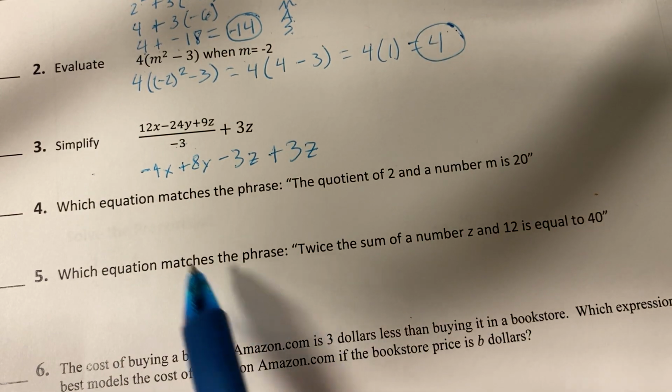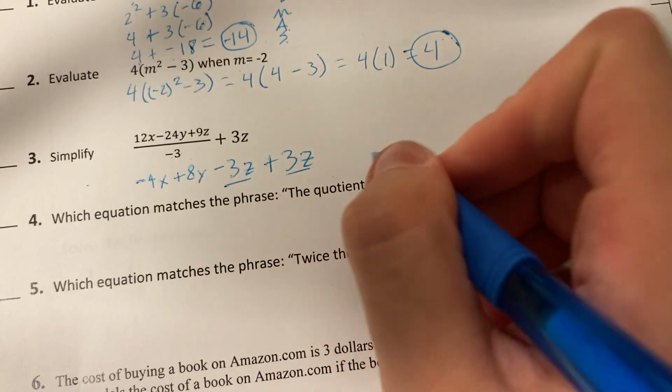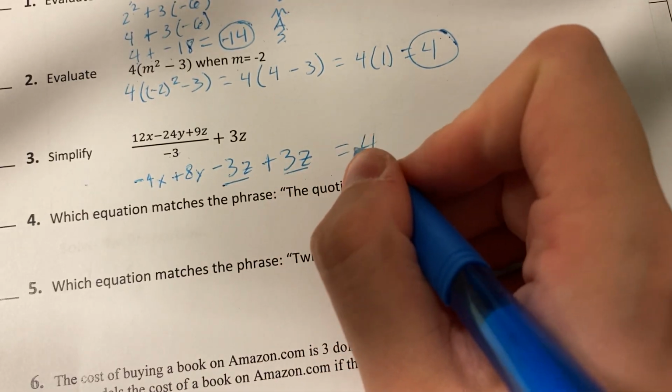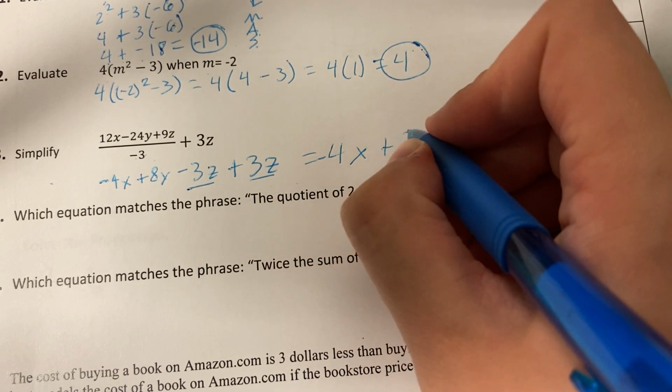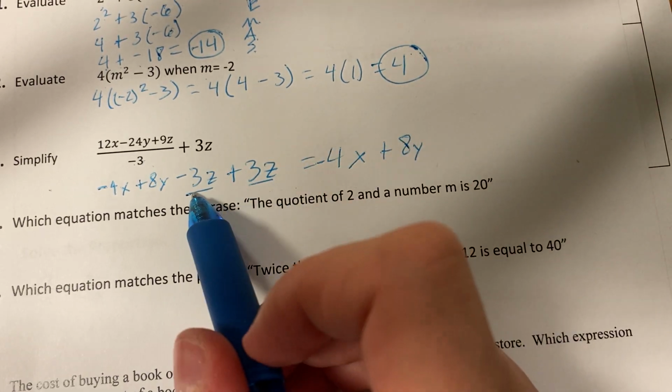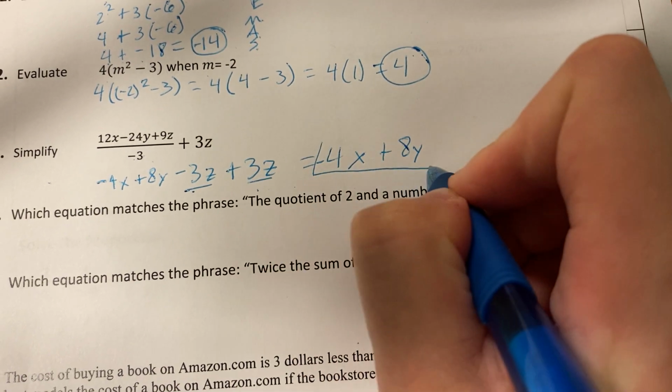And so then after that, we're just gonna combine like terms. We have like terms right here. So this becomes -4x plus 8y, and then -3z plus 3z just is 0. So this is our answer.